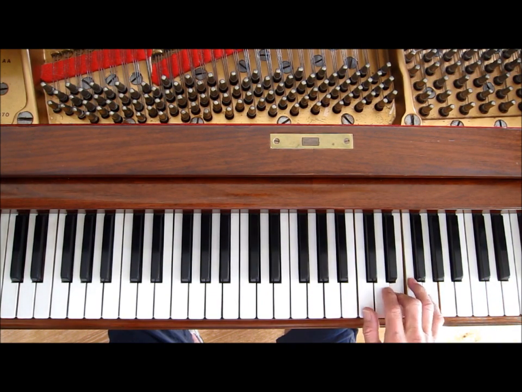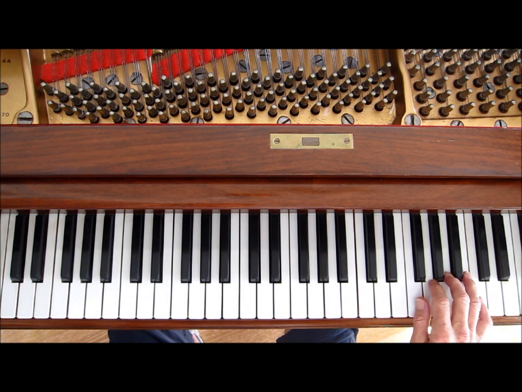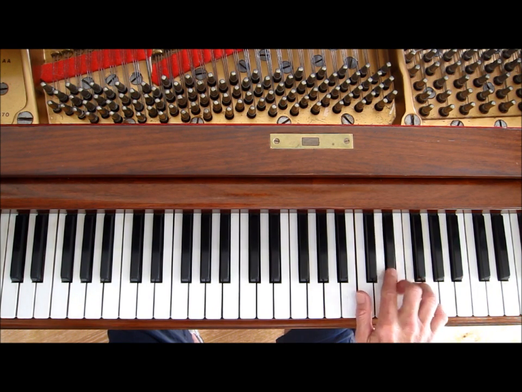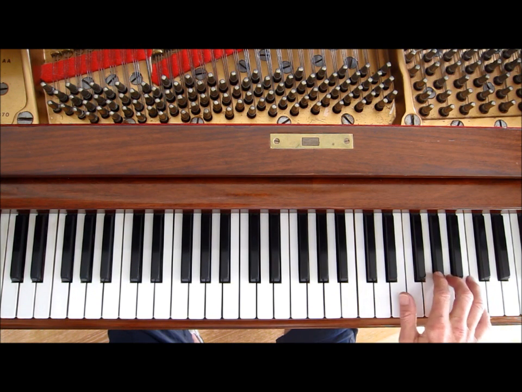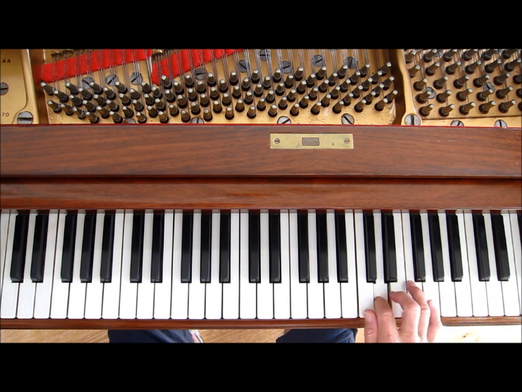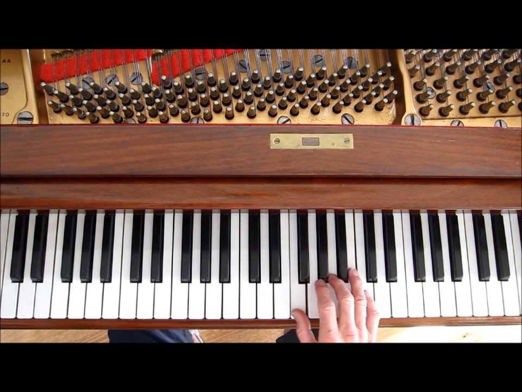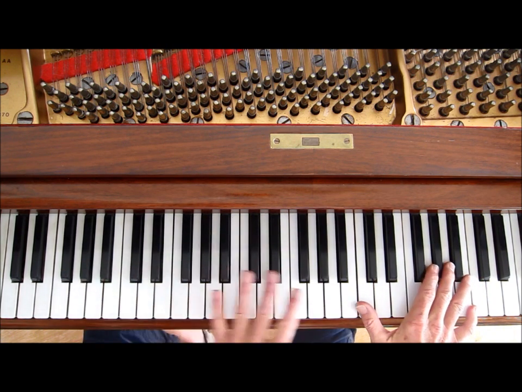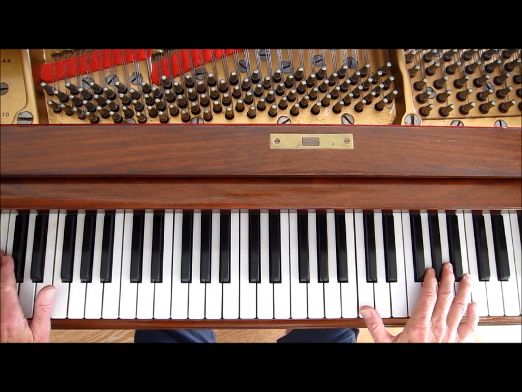It can be like that. It can be, in this case, it's actually a whole step rather than a half. Often the grace note is a half, like this. Like this one is a whole step, whole step, whole step, whole step. Now you have to play that melody against this left hand, which is not that easy.